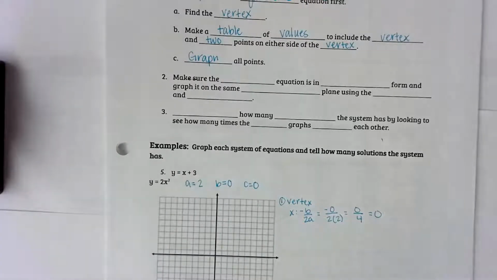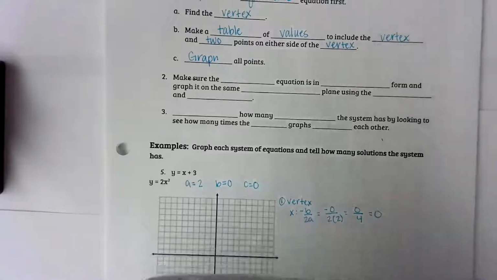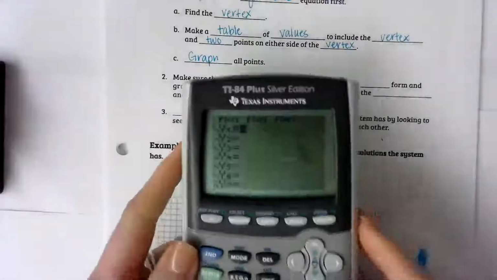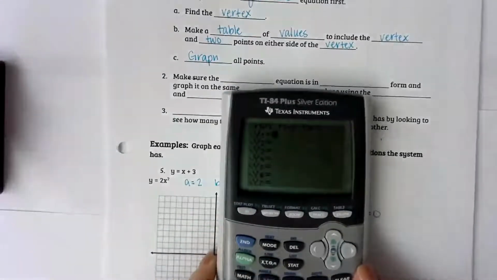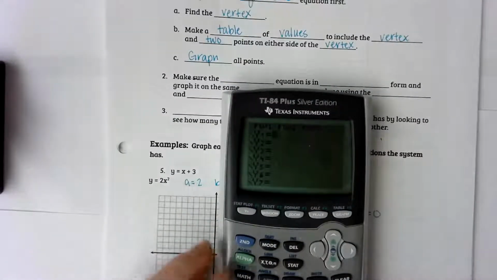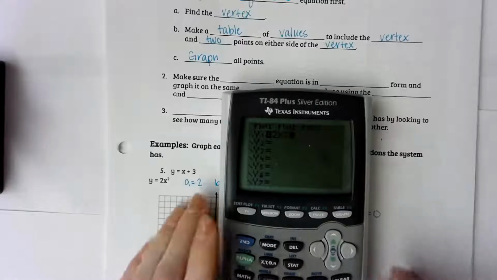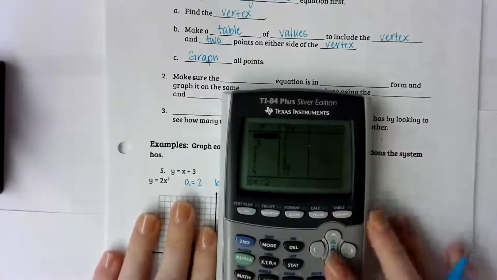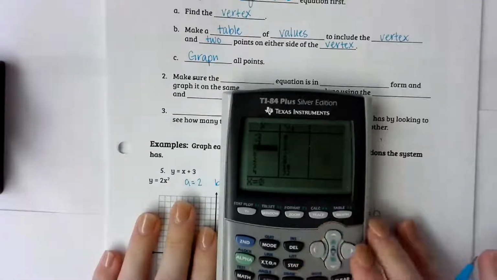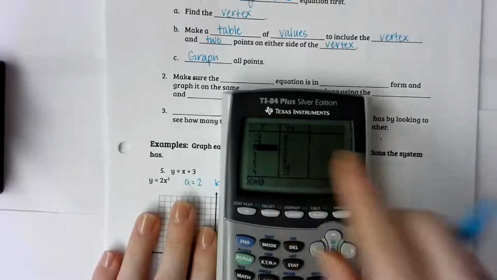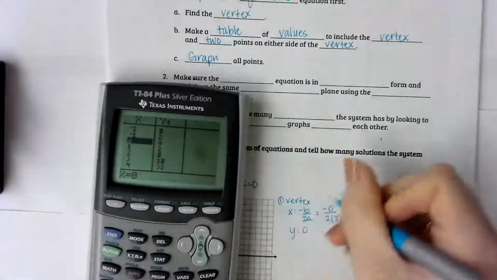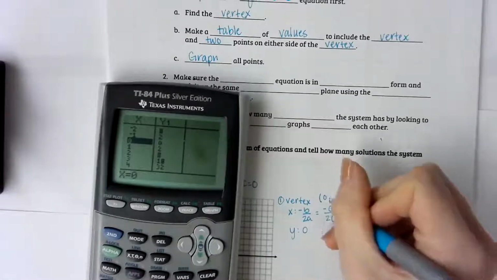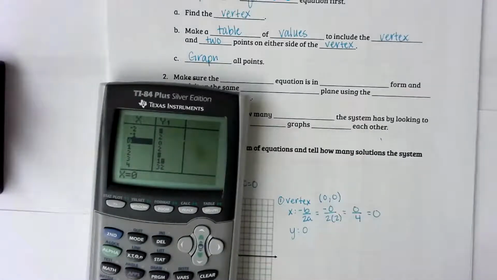And because that's a whole number, I can plug this into my y equals and get my y value. So if I do 2x squared, I get the table. So 0, the y value then is 0 as well. So the y is 0, making our vertex 0, 0.